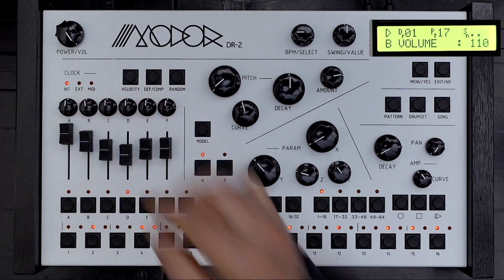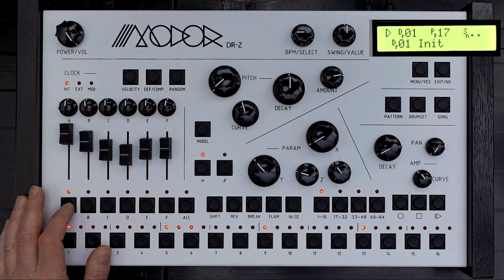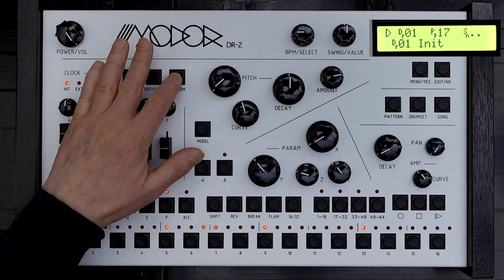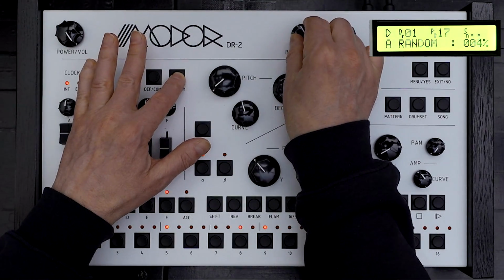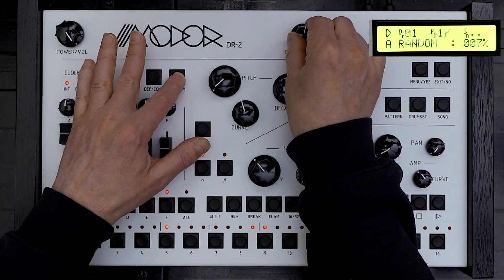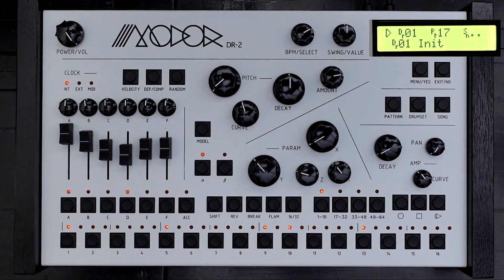Let's just turn you down a little bit. Here we are on the bass drum. Now if we hold down random and go select, you see that percentage? That's the percentage chance now that any particular step will get a bass drum hit.